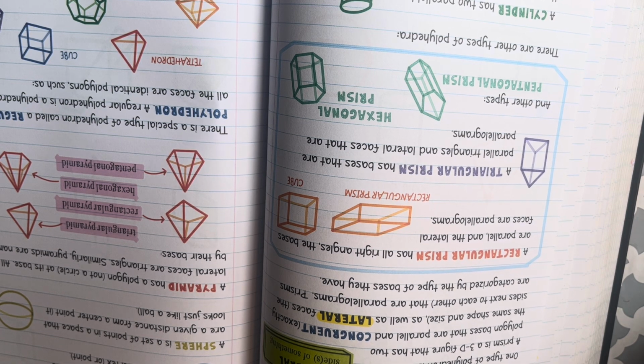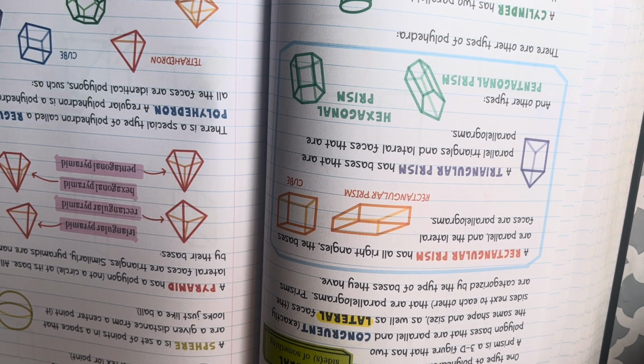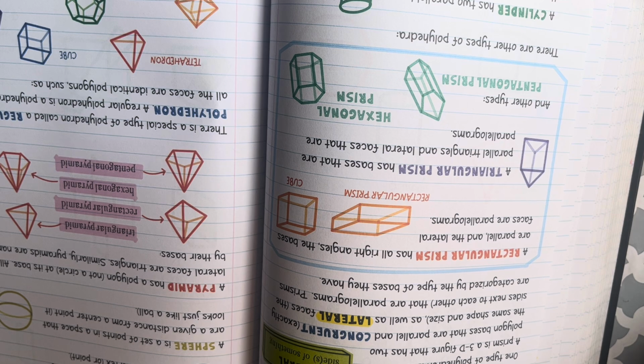A rectangular prism has all rectangular faces, the bases are parallel, and the lateral faces are polygons. Rectangular prism, cube.